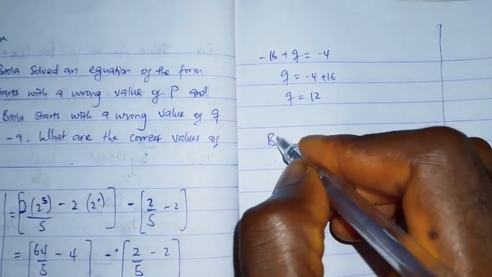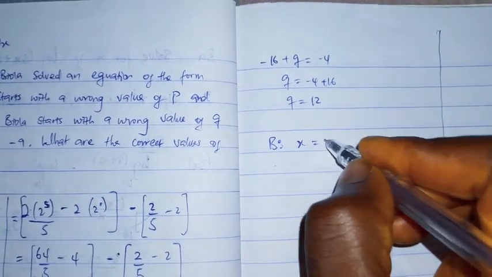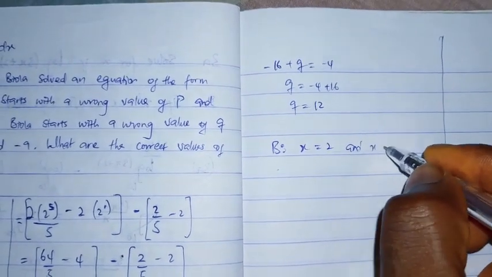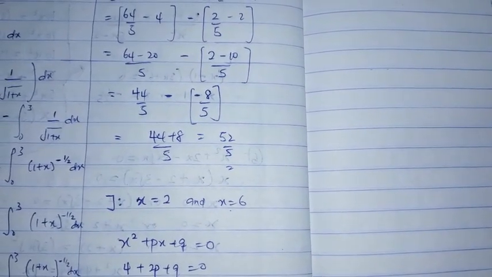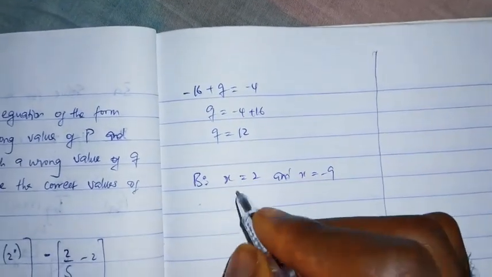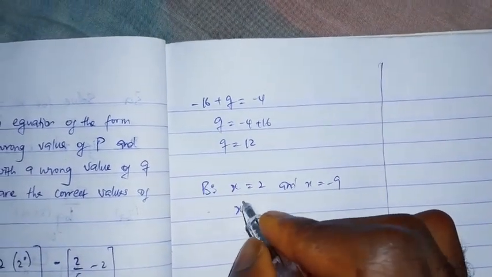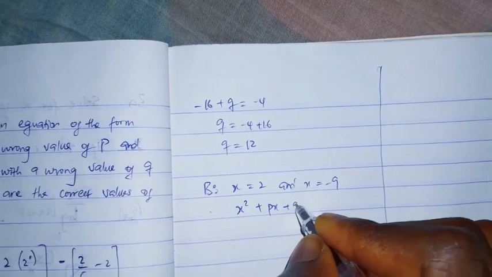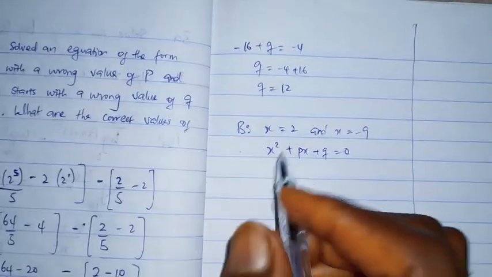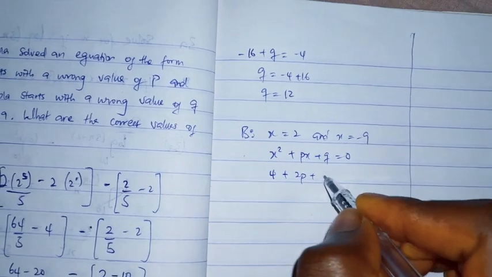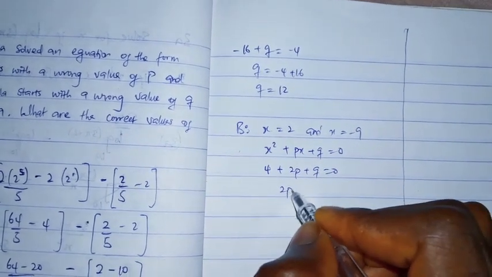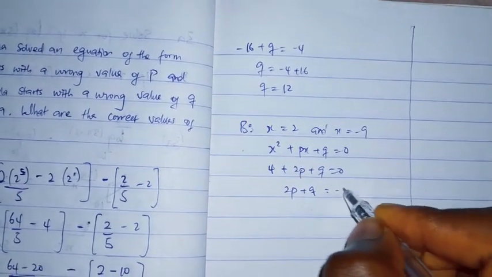So also, for Biola's roots, we have 2 and minus 9. Putting it in the same equation as Jimpenji and Biola, which is x squared plus px plus q equals 0. When x is equal to 2, this is 4 plus 2p plus q equals 0. 2p plus q equals minus 4.